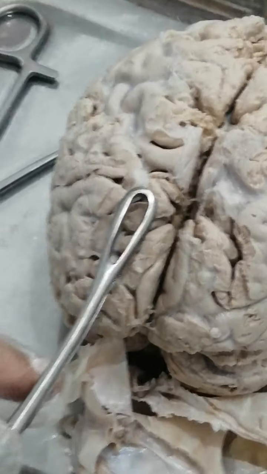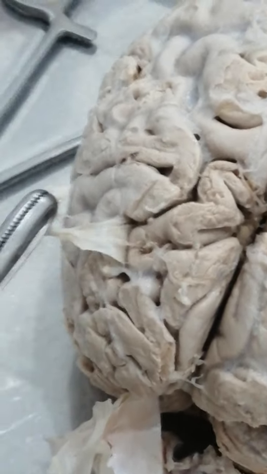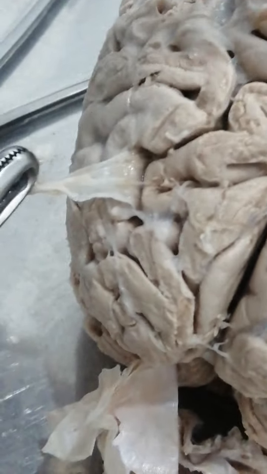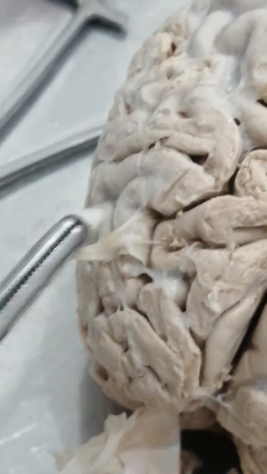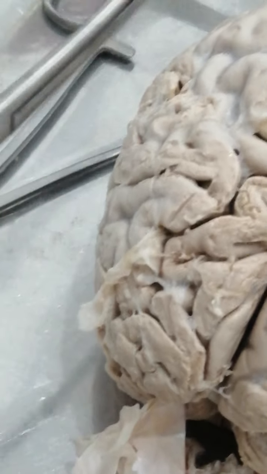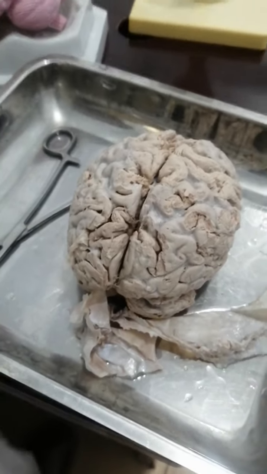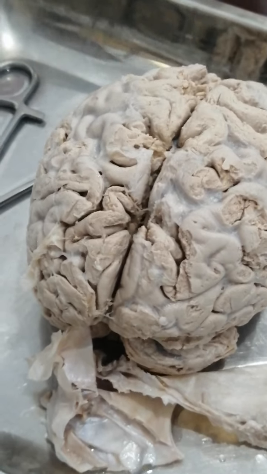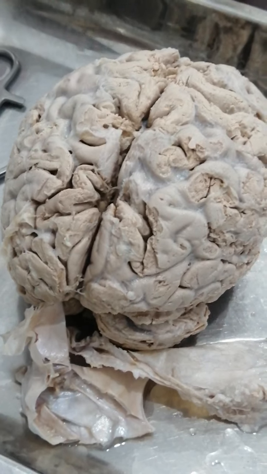Look, this membrane invaginates into the sulci and depressions as well, this white membrane, while the arachnoid mater lines the skull from the inner side and does not enter into these sulci or depressions, but simply bridges over them.